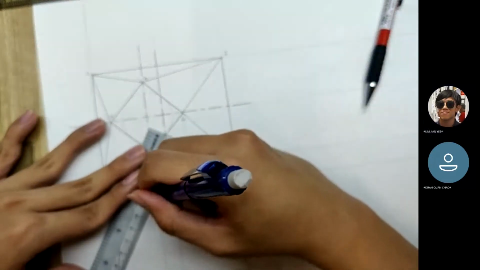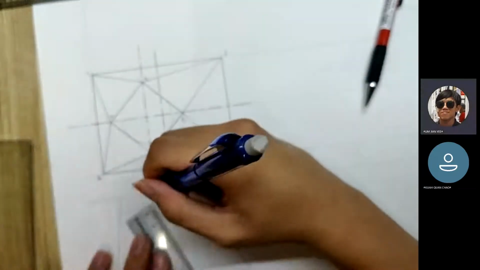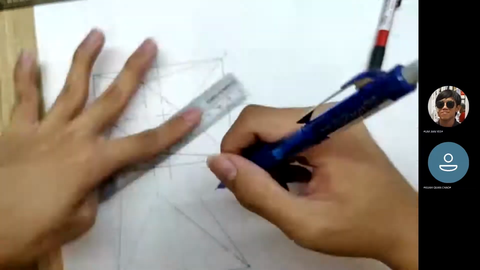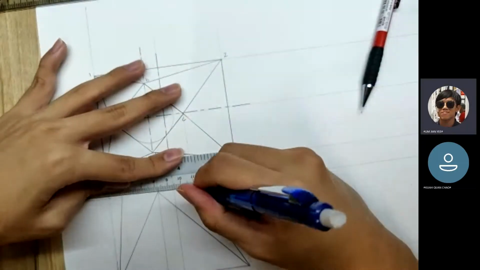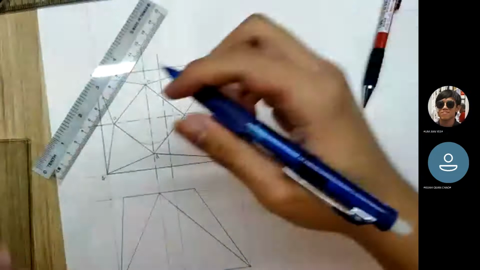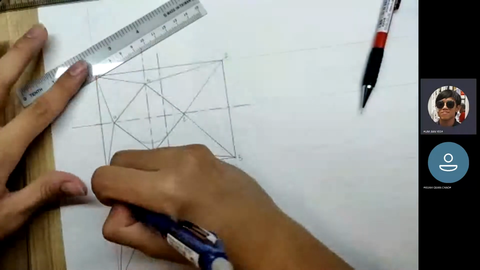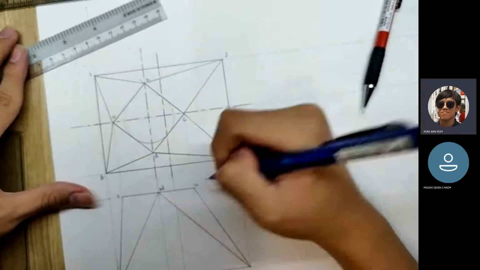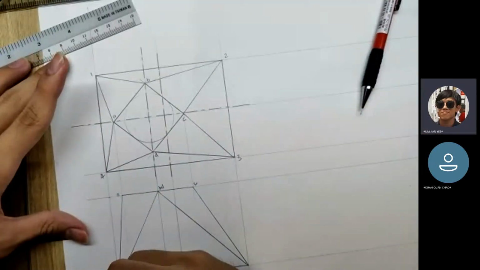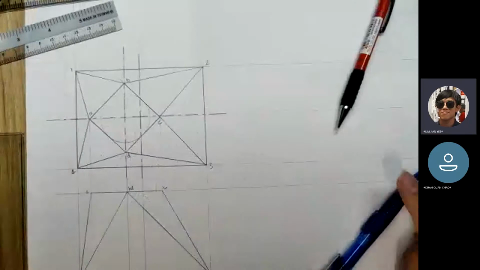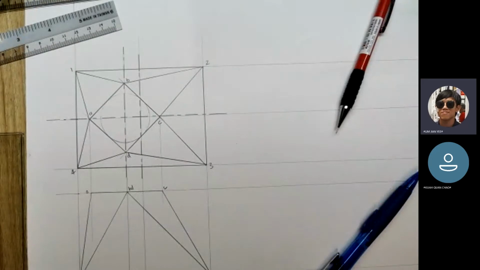Slide on here. Slide. Go to here. Okay. Then I join. Okay. And this will be the, then label A, D, C. And this is 1, 4, 2, and 3. Okay. So I've replicated the two different views of the shape.